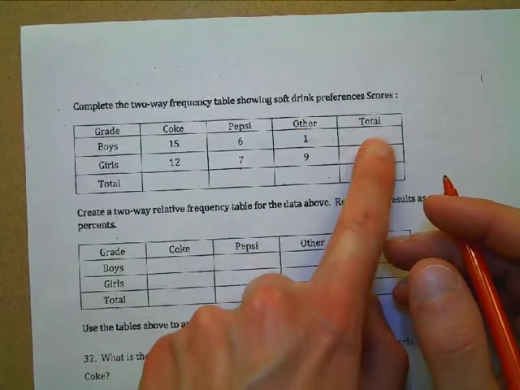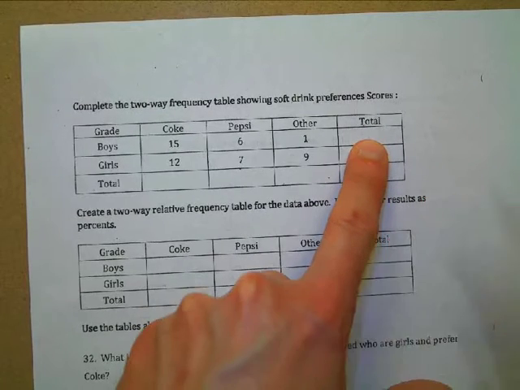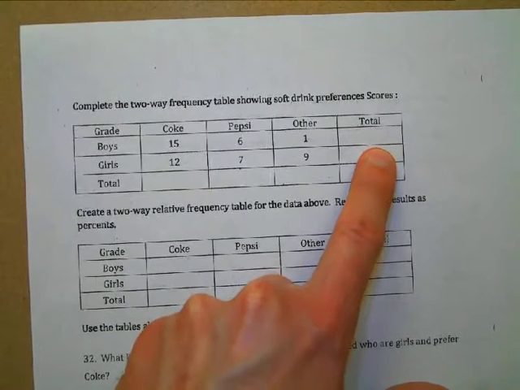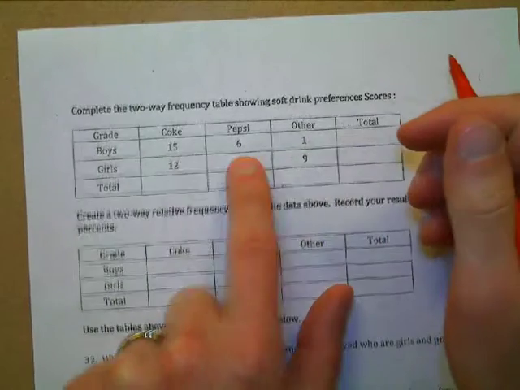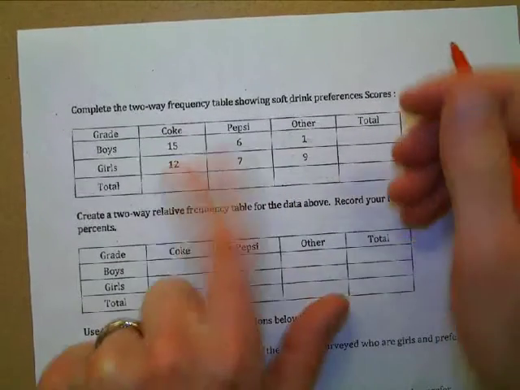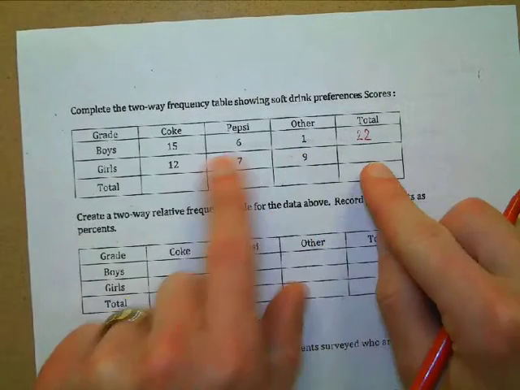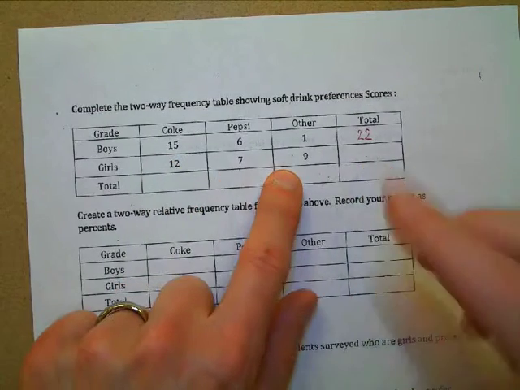So for this total here, what are we going to add up? To complete this total right here for this cell, what do we add up? Which numbers? Tell me the numbers. 15, 6, and 1. Yeah, the Coke, Pepsi, and other, right? So 15 and 6 makes 21, plus 1 is 22. Okay? How about for girls? We do the same thing, right? 12 and 7 is 19, plus 9 is 28.